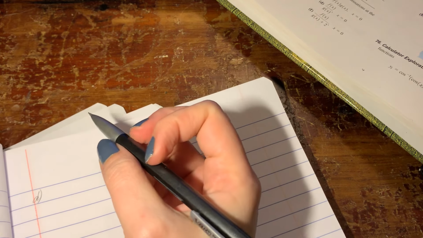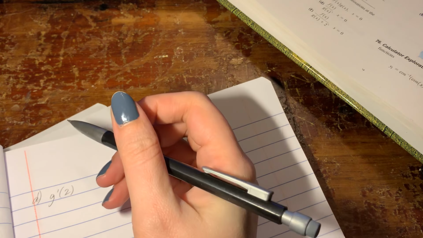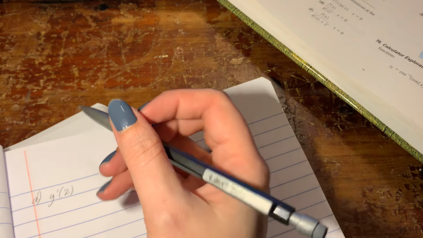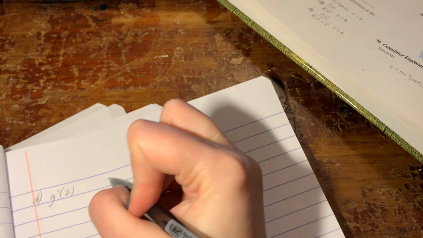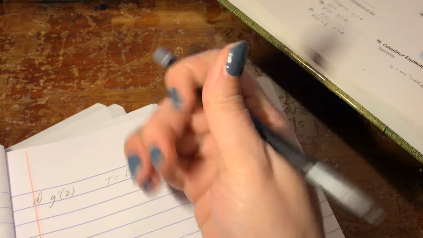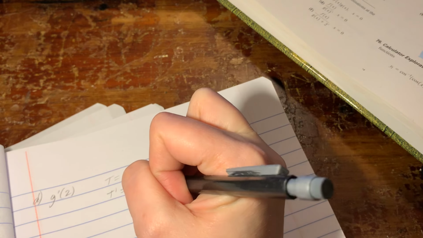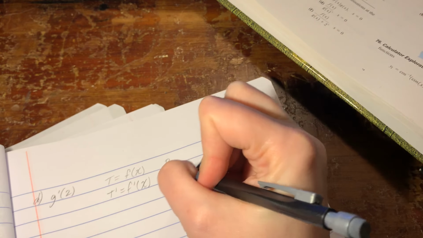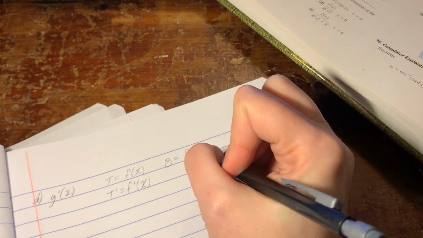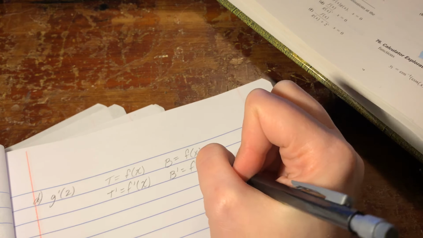D says to find g prime of 2. Okay, well, I got to do the quotient rule. t is f of x, so t prime is f prime of x. b is f of x minus 3, so b prime is f prime of x again.